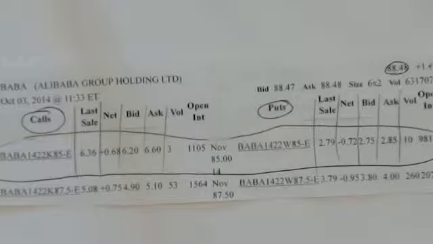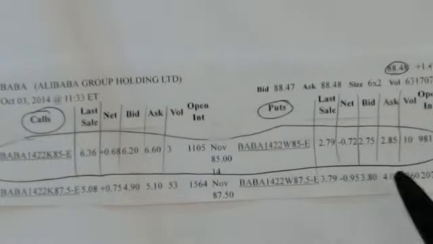I went to the CBOE, the Chicago Board Options Exchange, typed in BABA, and came up with a number of options with different strikes and different expiration dates. I happened to pick the one that you see here, and I printed it out, cut and pasted it, and circled some important items on this quote.